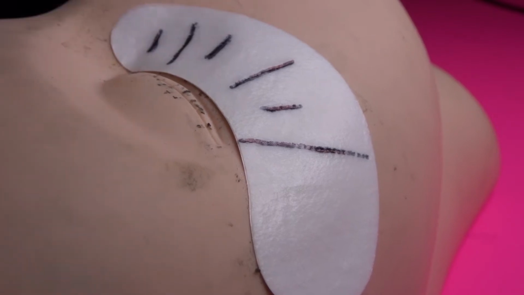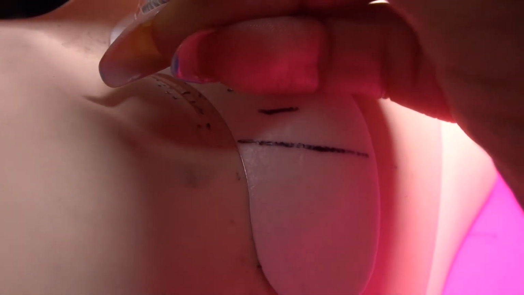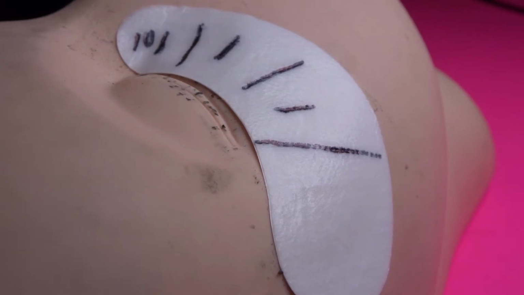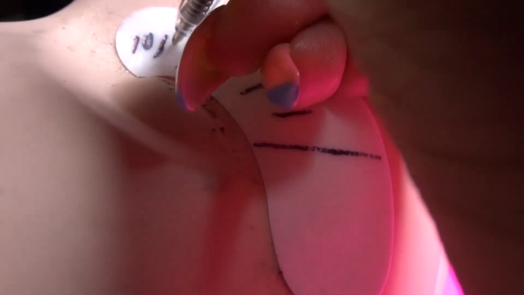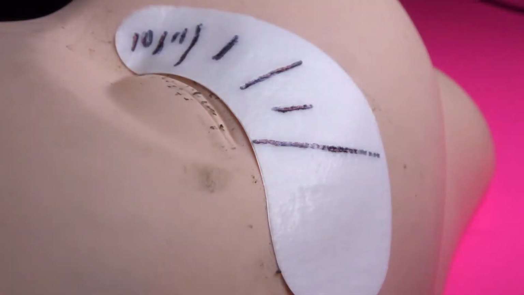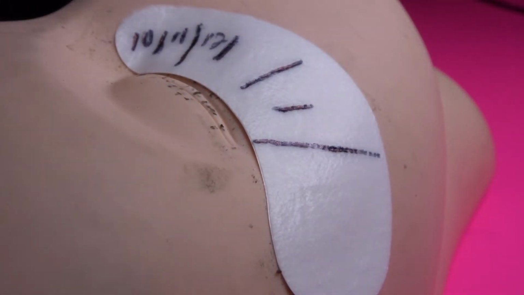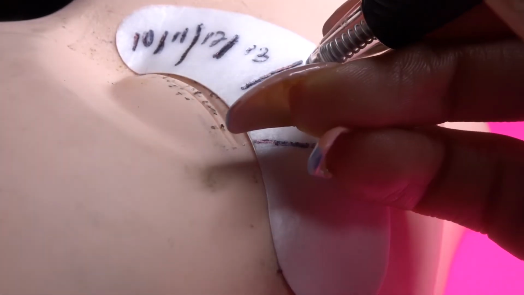So what I'm going to do is go in and label this. Okay, 10. Can you guys see? Alright, 11, 12. Now all I'm doing is just labeling the lengths of the lashes that I want to use on this set. This is actually going to guide me on the type of set she wants. 13, 14.